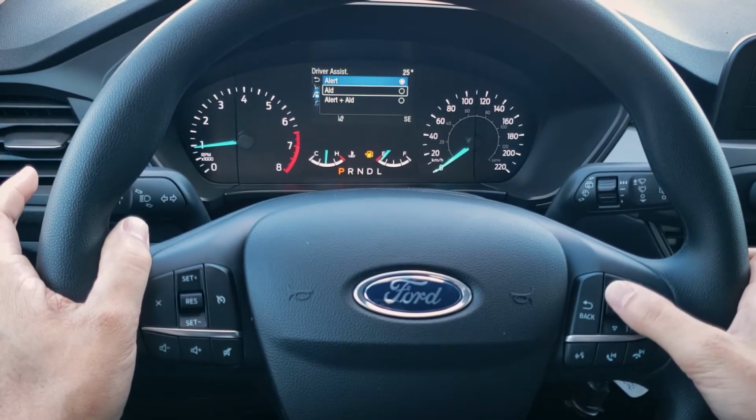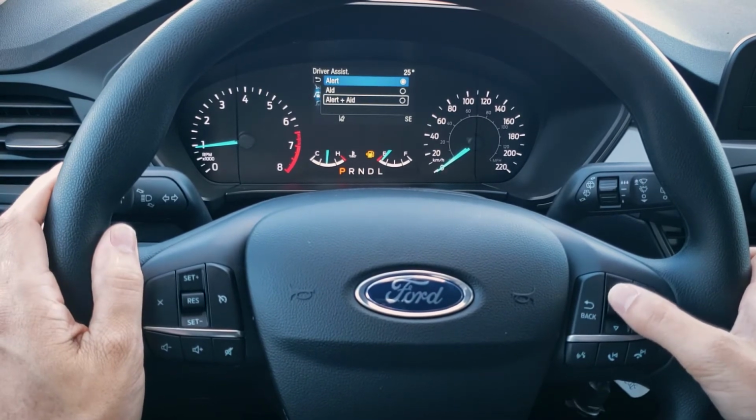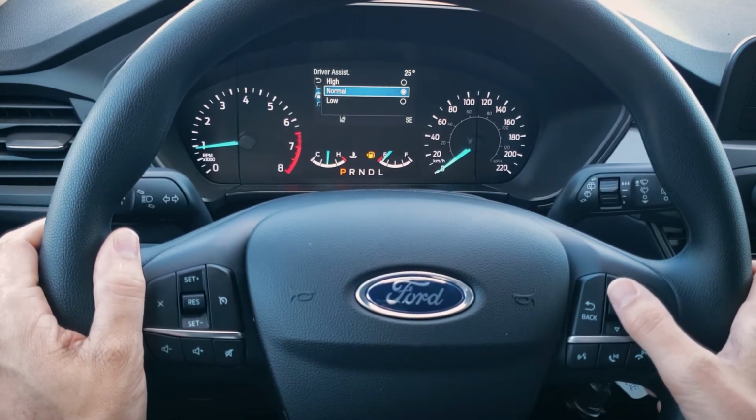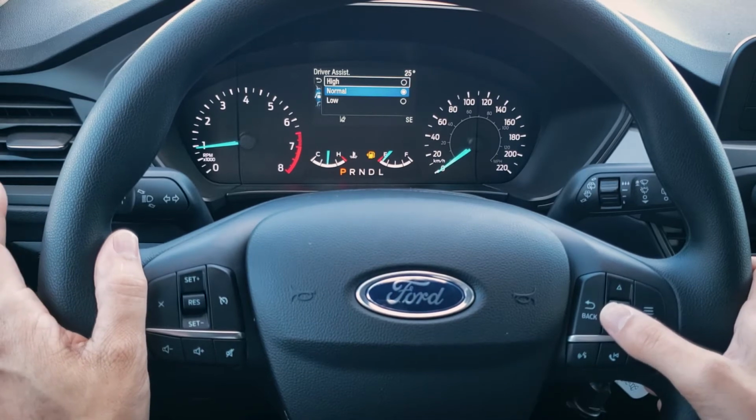When it comes to the aid, that's going to recenter us and pull us back into our lane, or we can do the alert and the aid. So it's a matter of personal preference there. When it comes to intensity, that's how intense the steering wheel shake is.